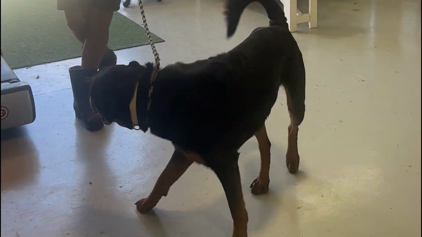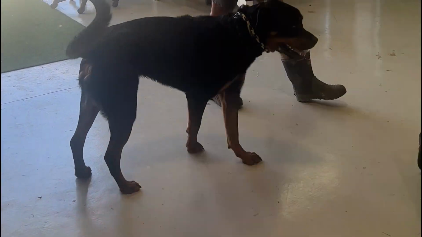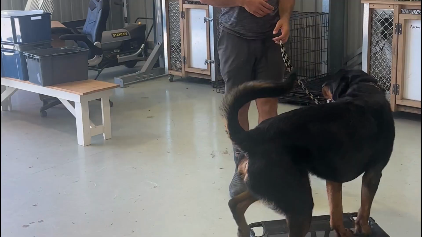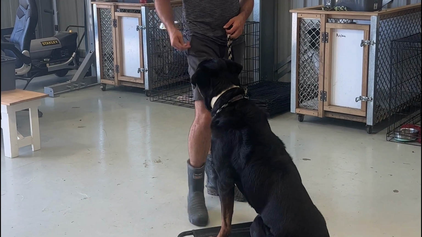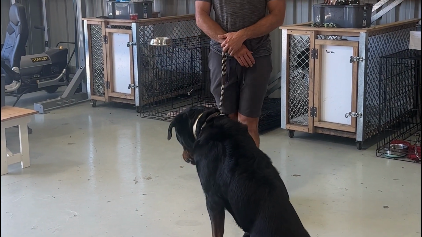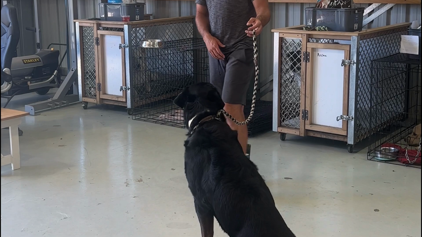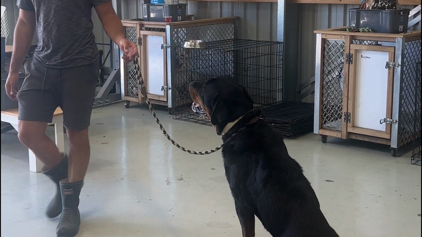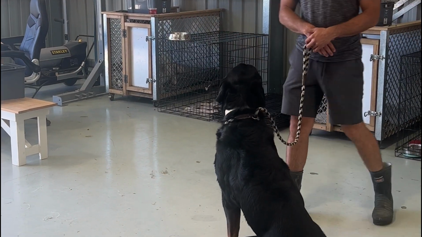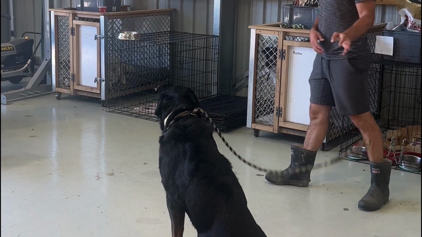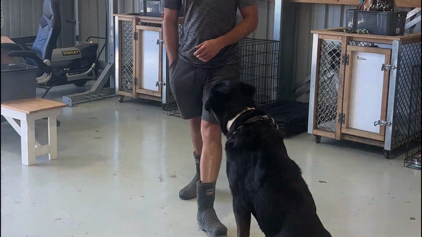You can see he kind of wants to go back there on his own, which is fine. I can let him do that. Place. Good. Yes. Adding a bit of distance work to it. He's quite smart. Yes. Just that bit of movement. Might go back to dropping the lead. Yes.